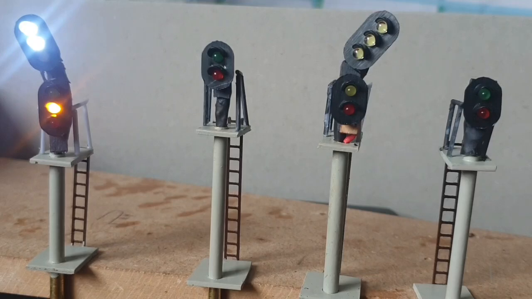So all I need to do now is sort out a control panel with some switches, and when I finally sort out the scenics for that part of the layout and everything else, I can slot them in place. Anyway, it was good fun to make them. I quite enjoyed it. Just doing something different for a bit.